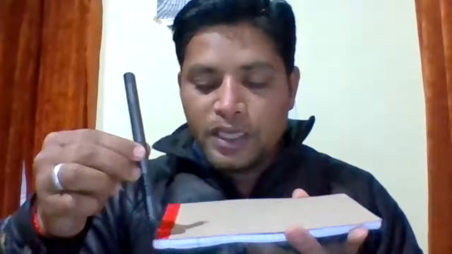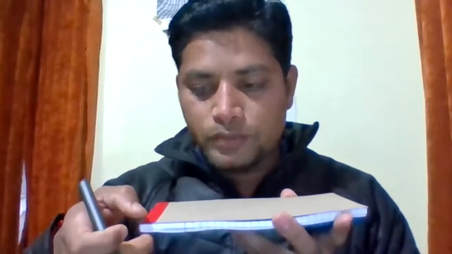Okay, so what we have to do is, if this is my single point cutting tool, then I have to remove the material from this surface. We can take that this is 10 mm thickness, and we have to reduce it to 8 mm, means 2 mm we have to reduce. For that, we are taking a single point cutting tool, and we are keeping 1 mm depth of cut.